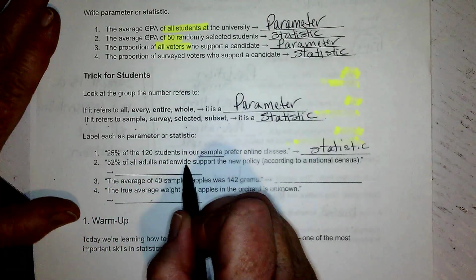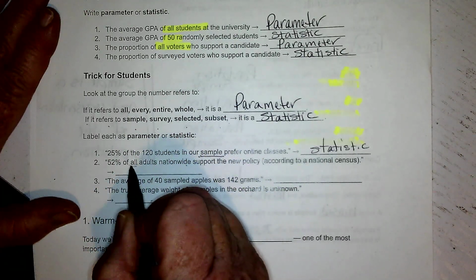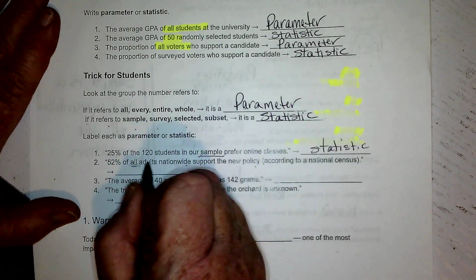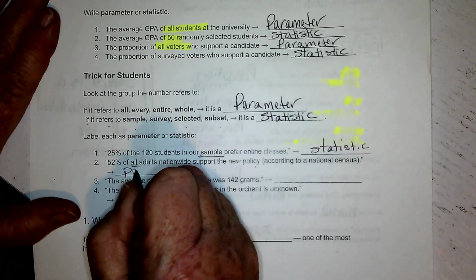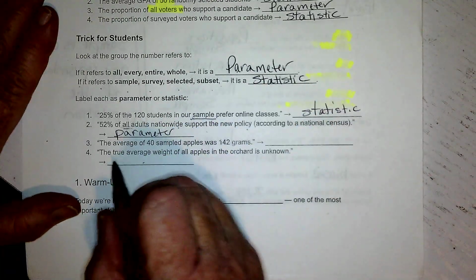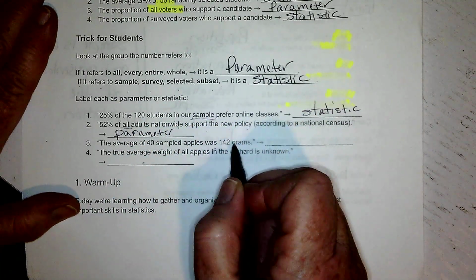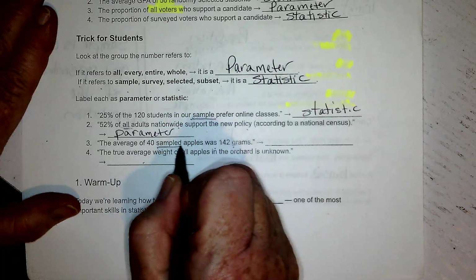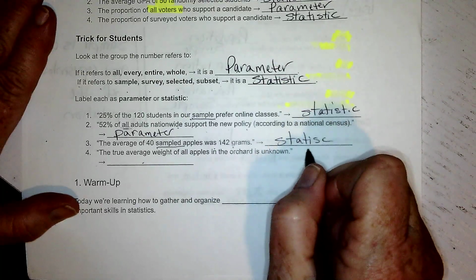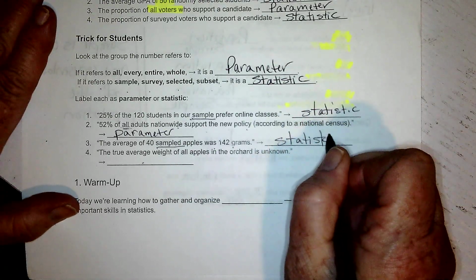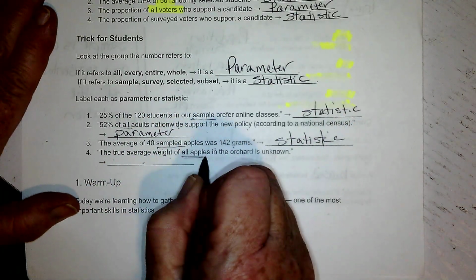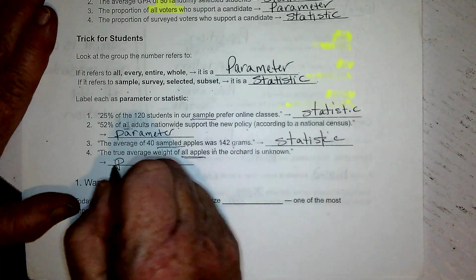52% of all adults nationwide support the new policy, according to a national census. Because it says all adults, this has to be a parameter. It's based on the population. The average of 40 sampled apples was 142 grams. Again, they're saying the word sample, so this has to be a statistic. The true average weight of all apples in the orchard is unknown, so that is a parameter based on the population.